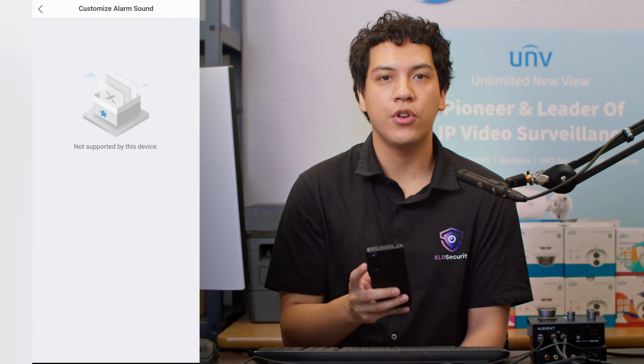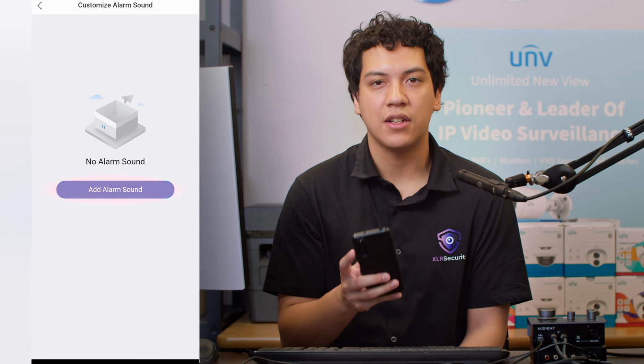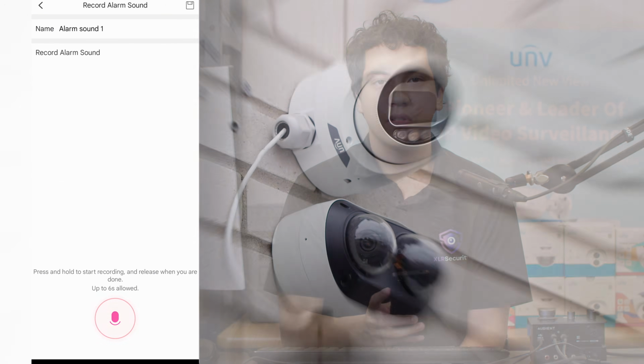This allows you to record your voice for up to 6 seconds and save it as an alarm sound.